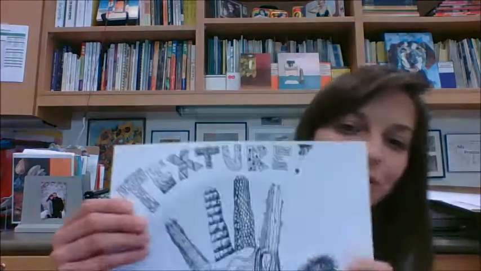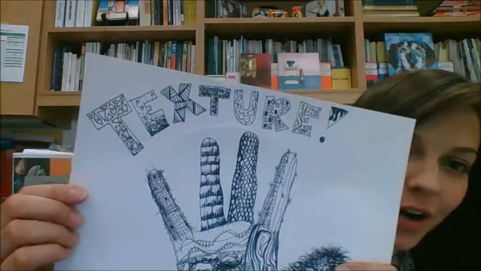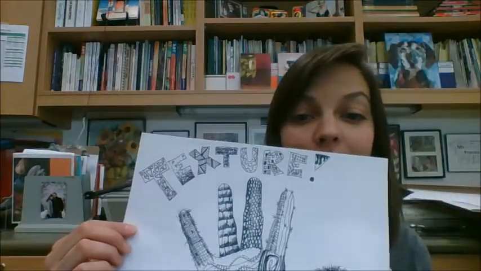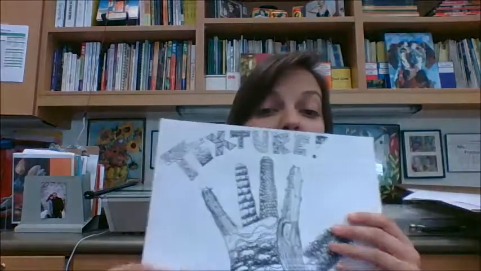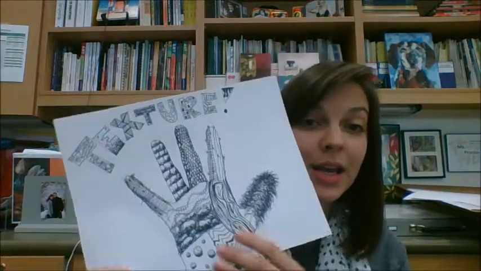If you're having a blast with this assignment and you would like to do more, feel free to draw the word texture somewhere on your page and fill it in with different textures. You may also fill in the white space with different textures and designs. I don't care. As long as you're having fun, I'm happy.